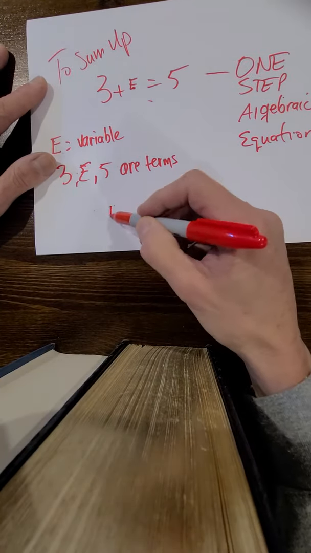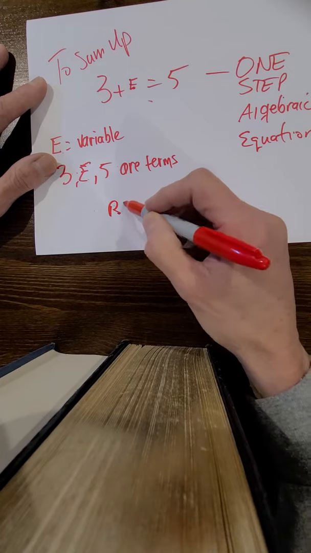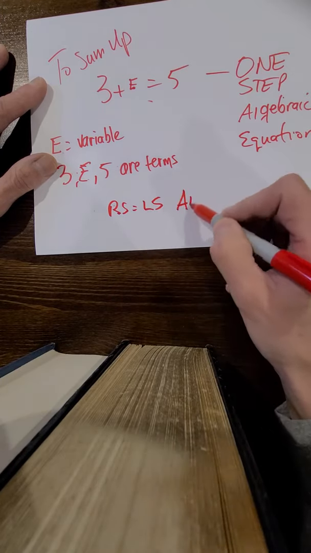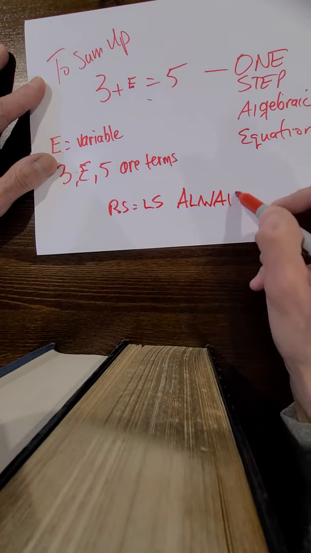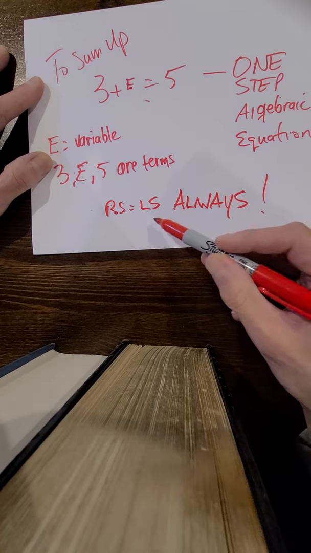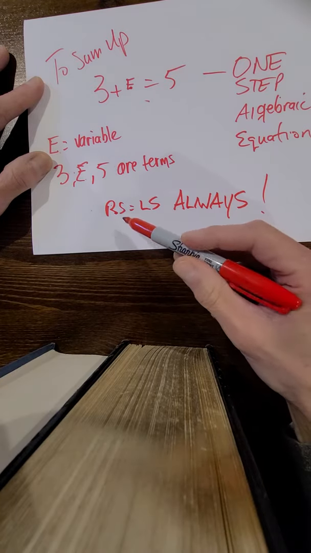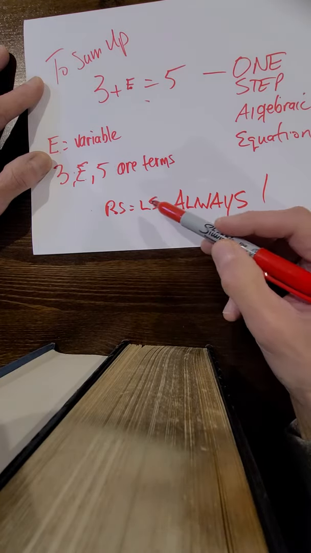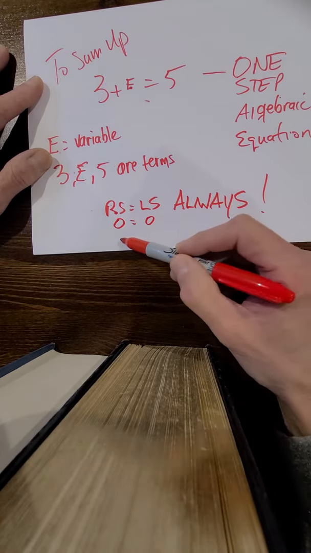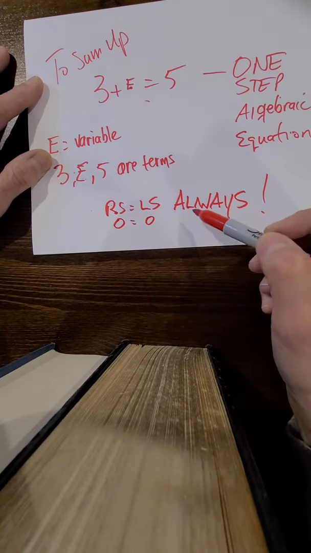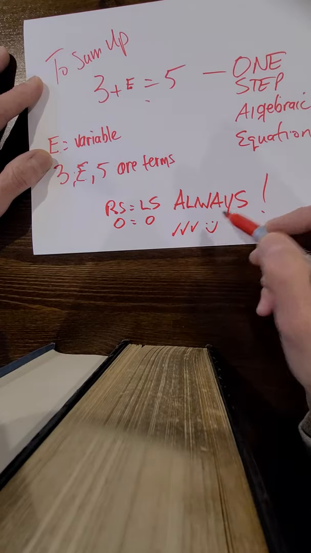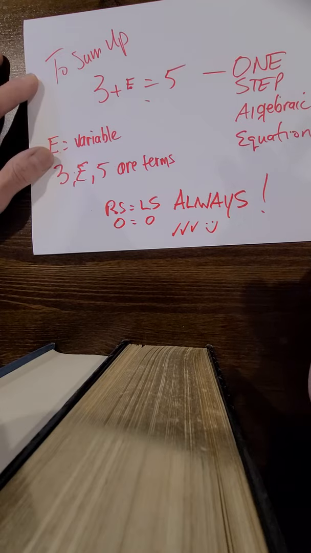And the right side equals the left side. Always. Okay? And very important to remember, because in algebra, this is what you're looking for. If the answer is 0, the left side should be 0. Okay? So that's a balanced equation. Check marks. Happy, happy.